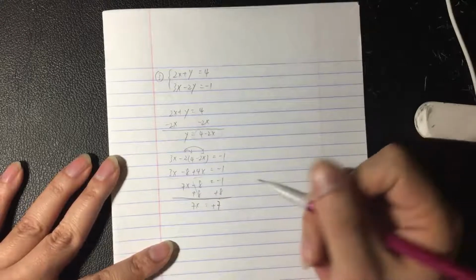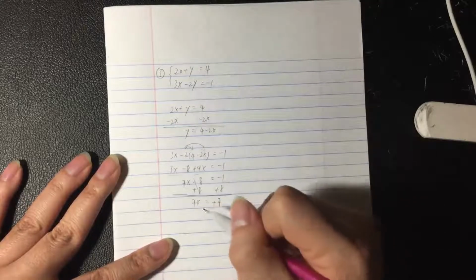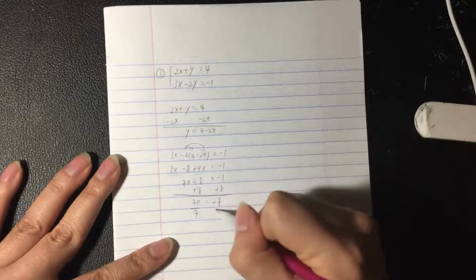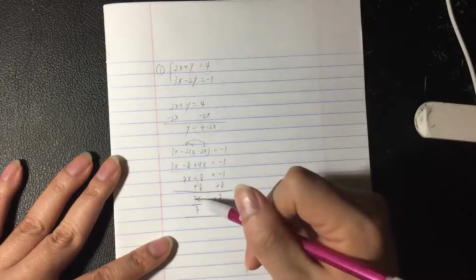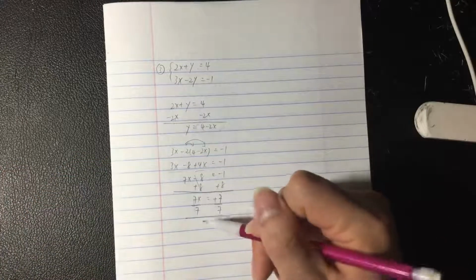In order to get x by itself, I can divide both sides by 7. If I divide both sides by 7, on the left side, the number 7 on the top and the bottom get cancelled. We get x by itself.